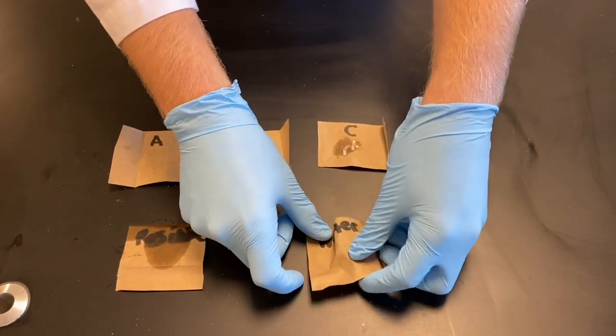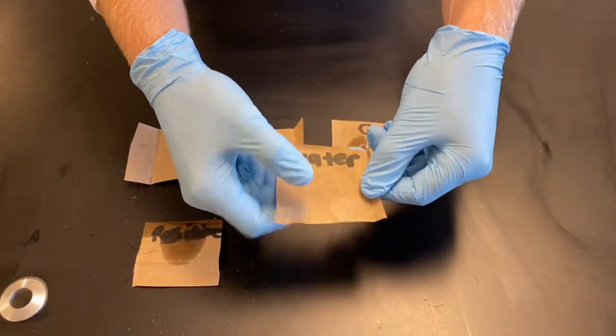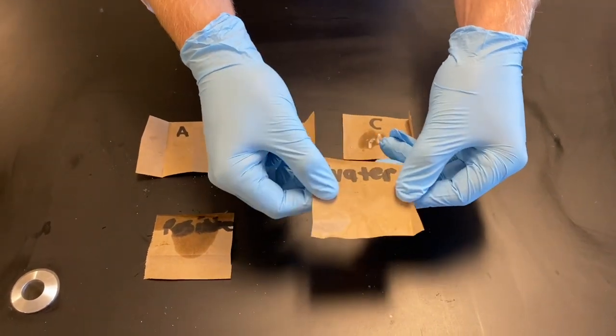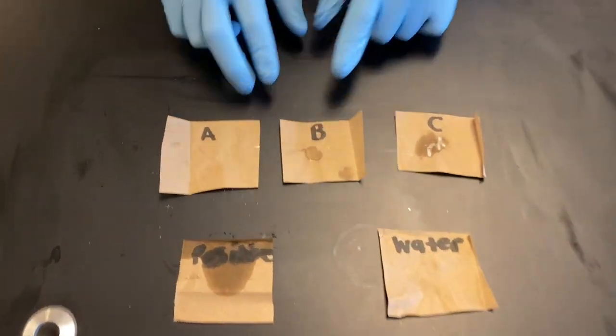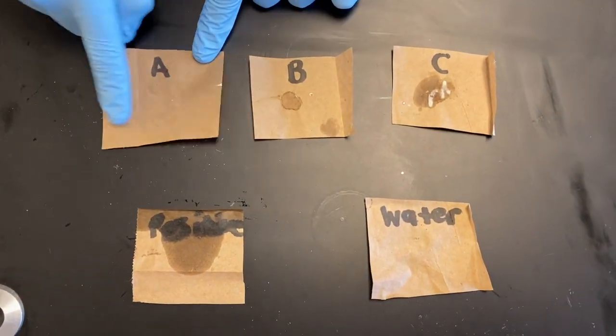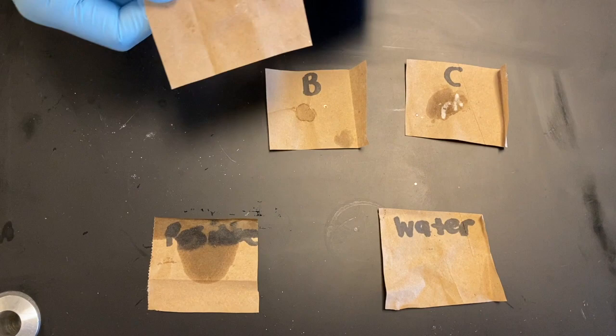Our negative control here, we see the water. It dried up completely over a couple minutes, and we see no marks on the paper bag. So let's take a look at our three samples here. If we look at A, we do not see much of a mark at all. It's pretty dry.